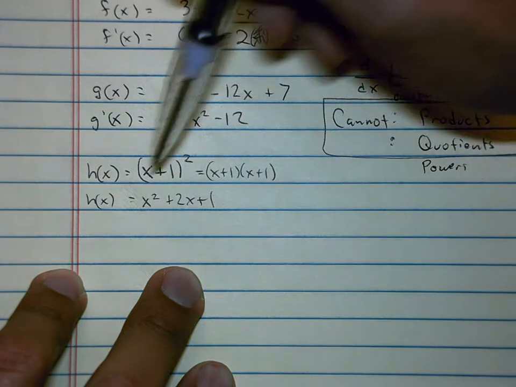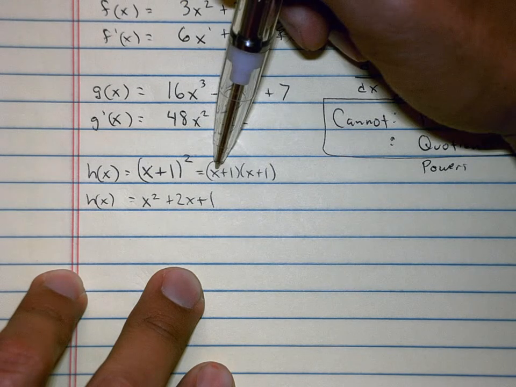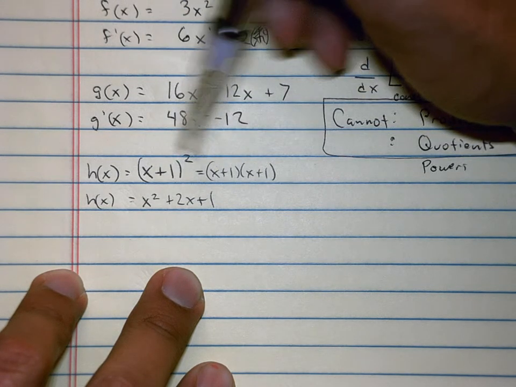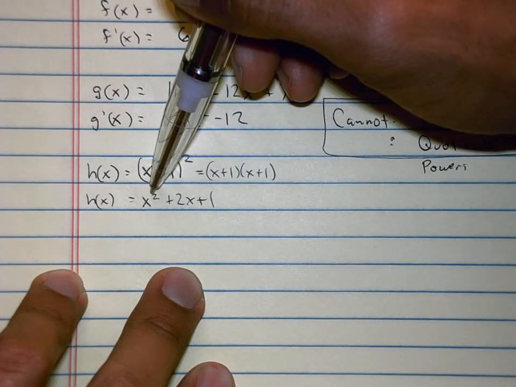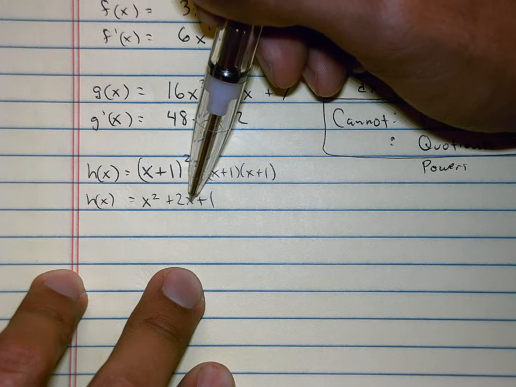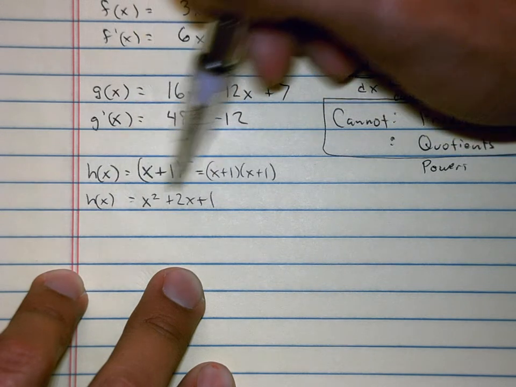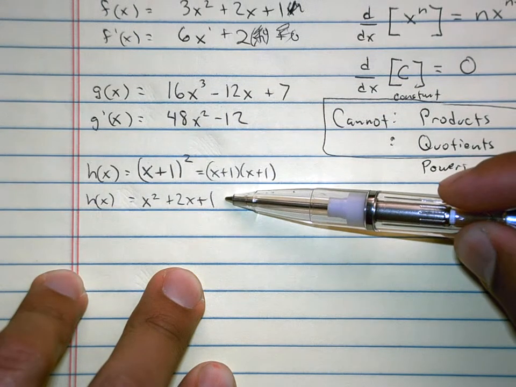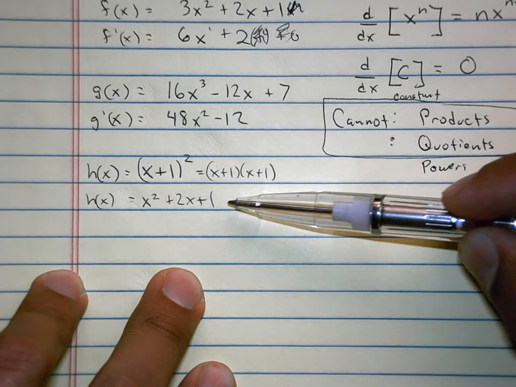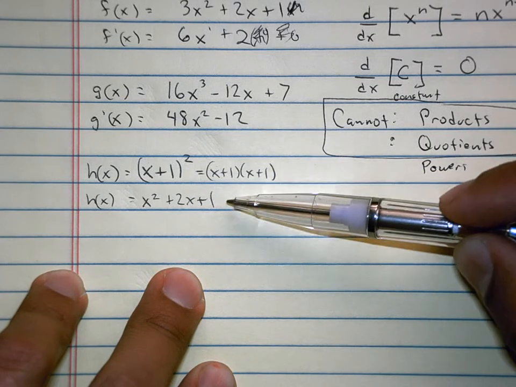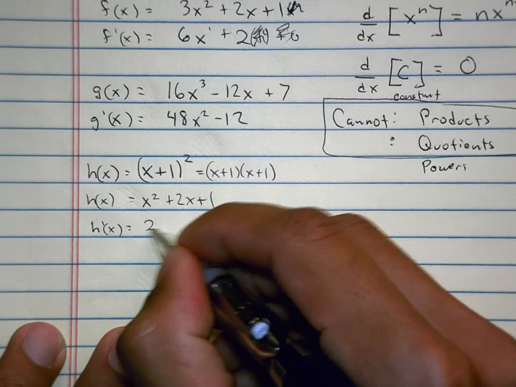Now, do I have an x multiplied by another x? Up here, I have an x times an x. I have a product of variables. Do I have a product of variables here? Is this x squared being multiplied by another x? Is this x being multiplied by another x? No. So I can actually use the power rule here at this level, but I cannot use the power rule at this level. So now that I have this, I can find the derivative, and that is as simple as 2x plus 2.